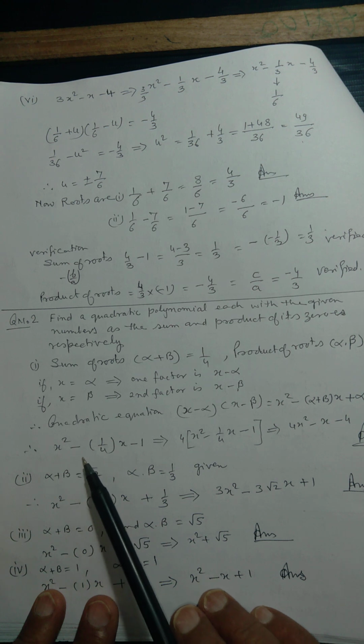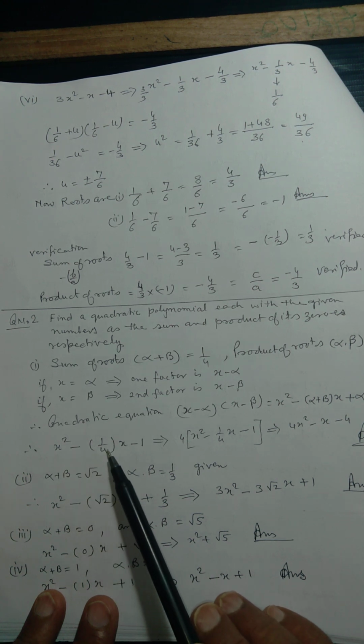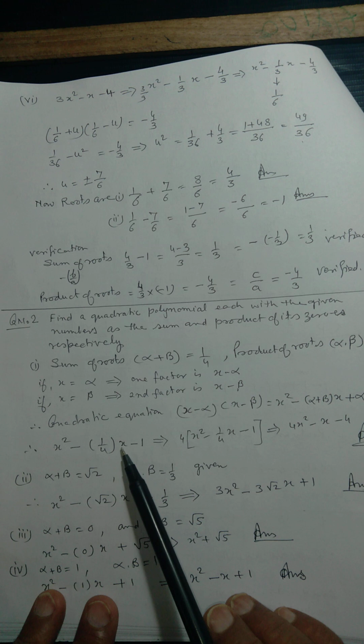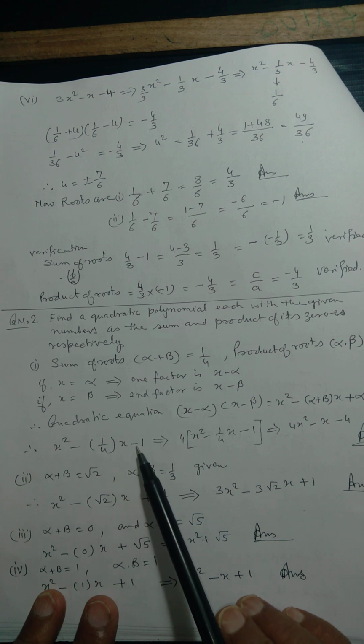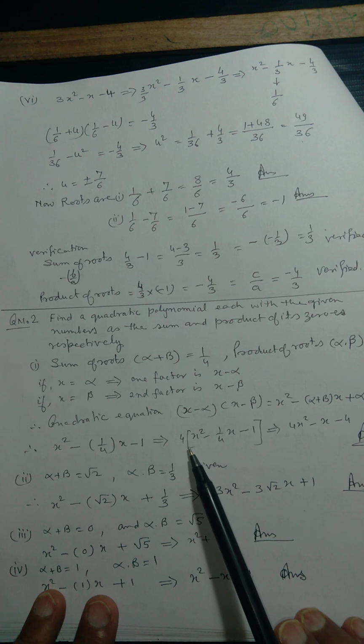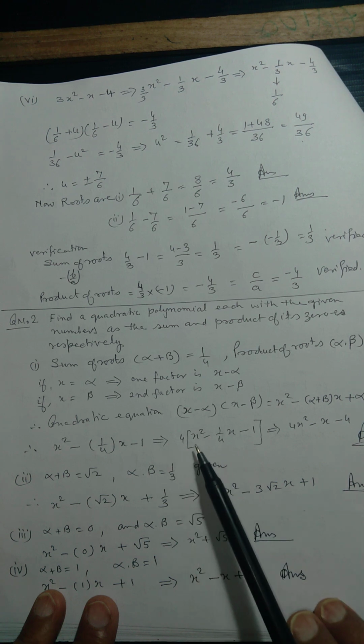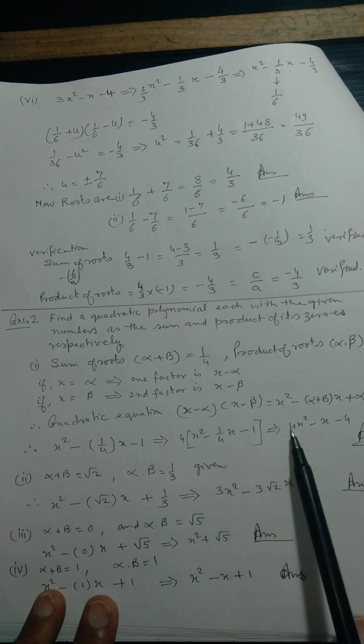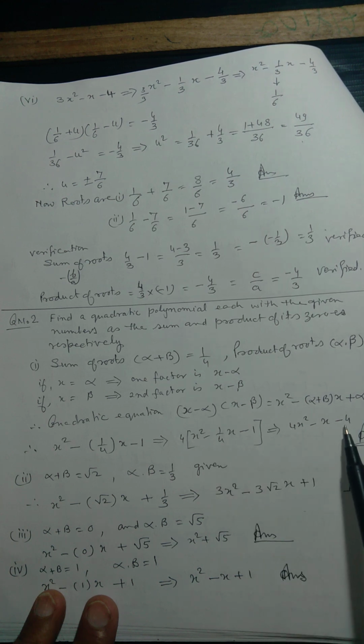Now substitute the values. X square minus 1 by 4. What is 1 by 4? That is the sum of the roots given, x minus 1, that is the product of the roots. So solve it, multiply each term by 4, we will get 4x square minus x minus 4.